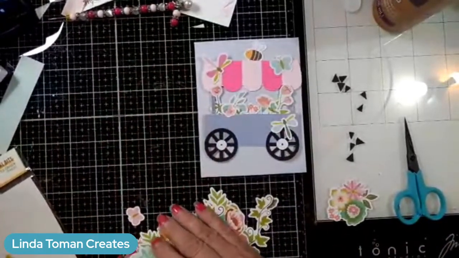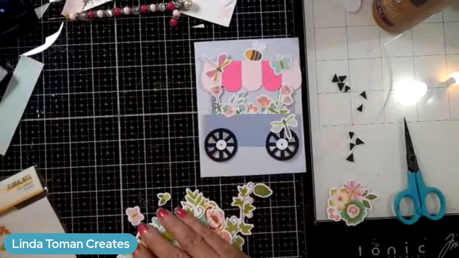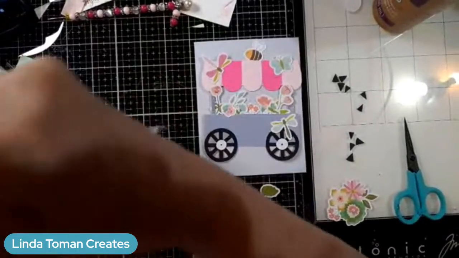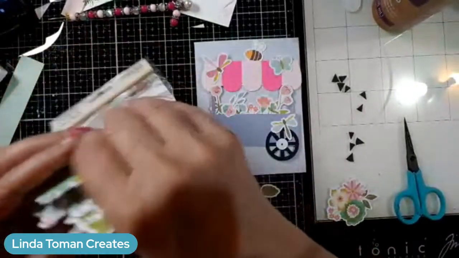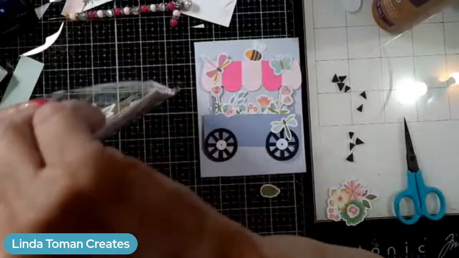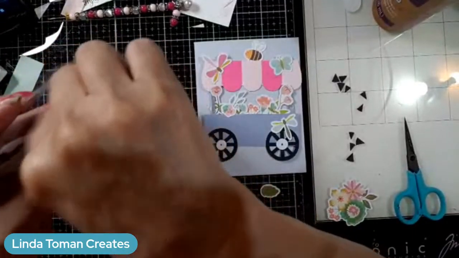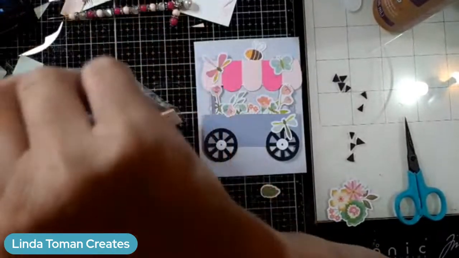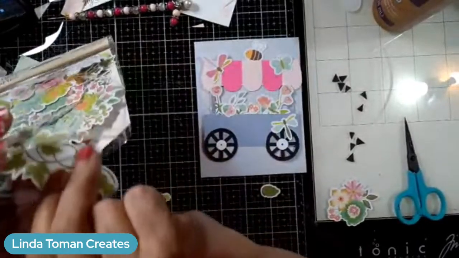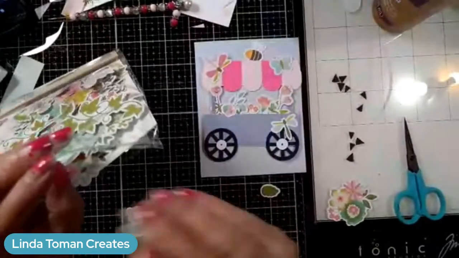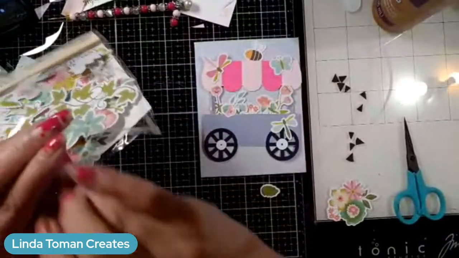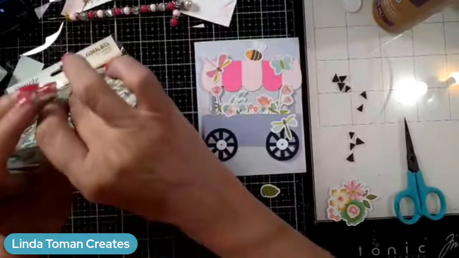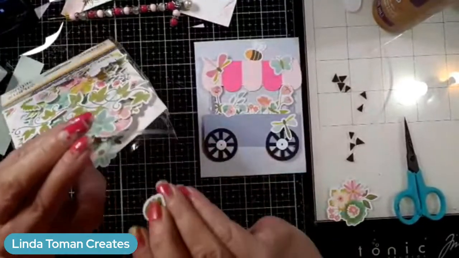Let's put all our little bits that we're not going to use back in here. Yeah, it won't take me but a couple of minutes when I'm done with the live to add a picture to the design space and then share the file.